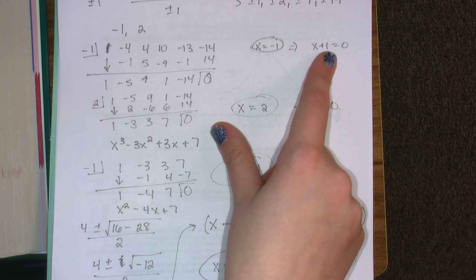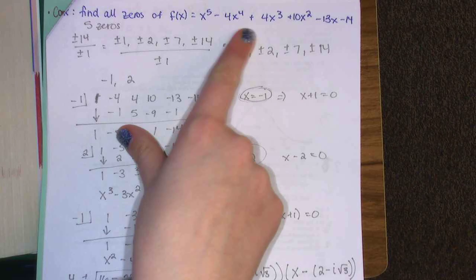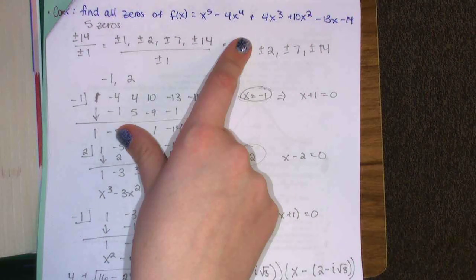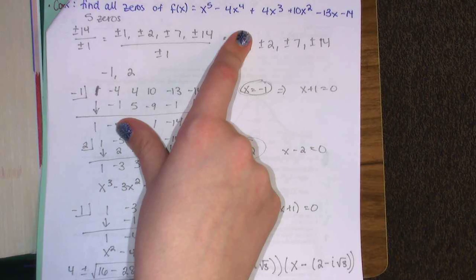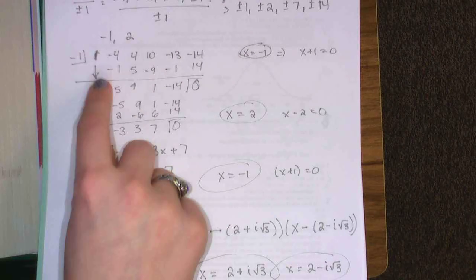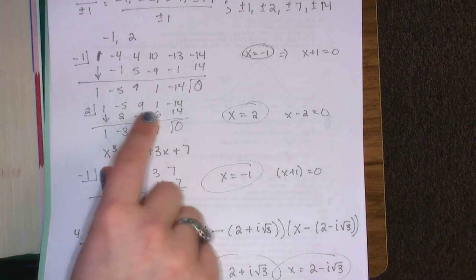Now, this is where it's different. Normally, we just take the number and we plug it back into the original stuff up here. You don't want to do that, because we need this completely factored out, basically, because otherwise you won't find all of them. So now, the numbers that are left here, you bring down.